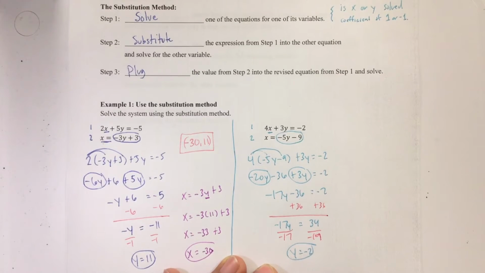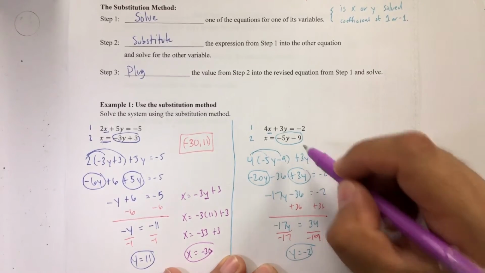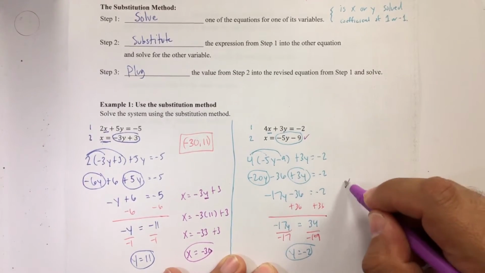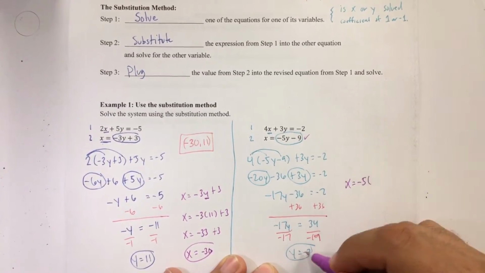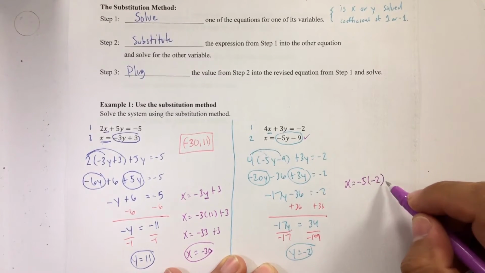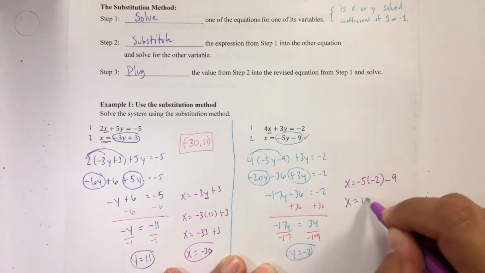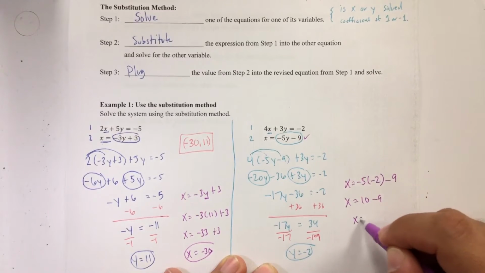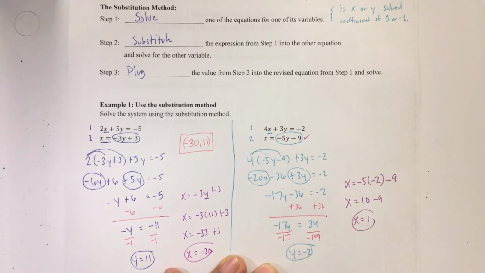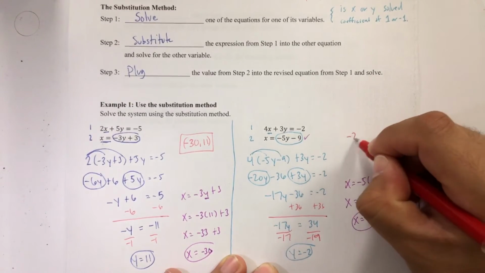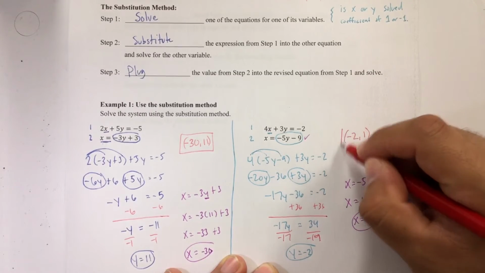Now to get the other part, we're going to substitute this into our equation that's solved. So x equals negative 5y. This time we're going to substitute directly in. It's negative 5 times negative 2 minus 9. x equals 10 minus 9. x is equal to 1. So my solution for this system is going to be negative 2 comma 1.